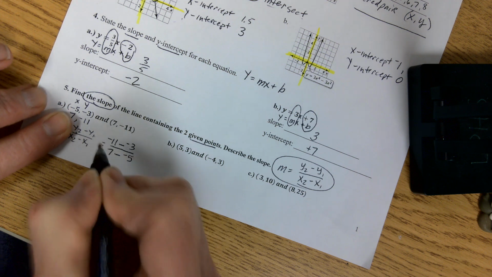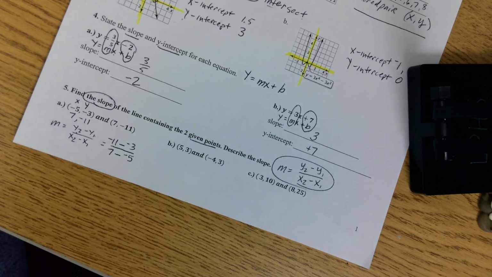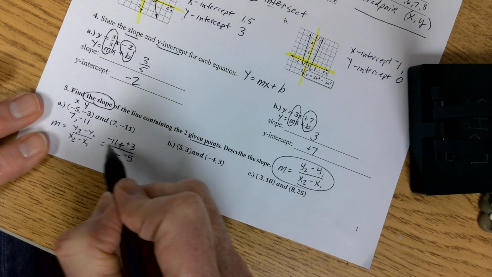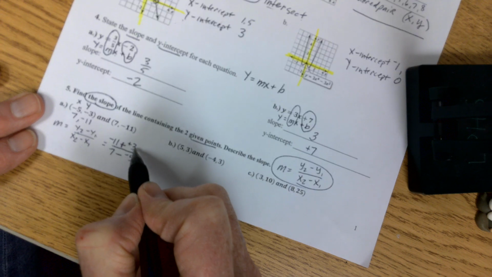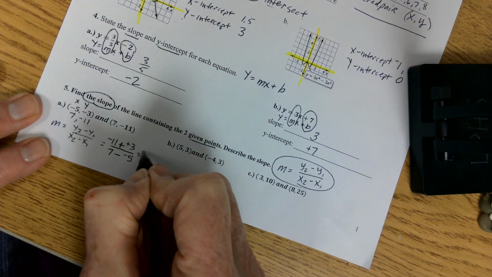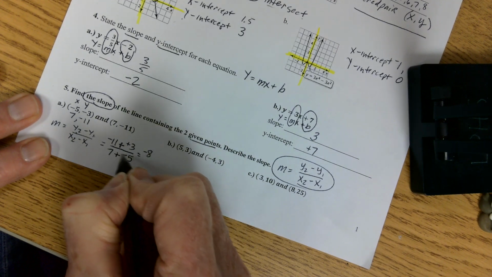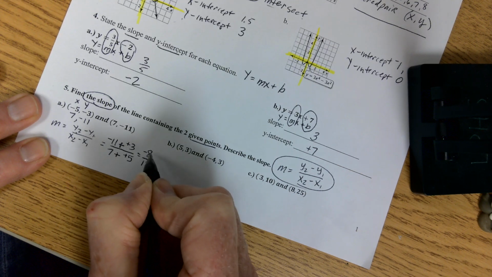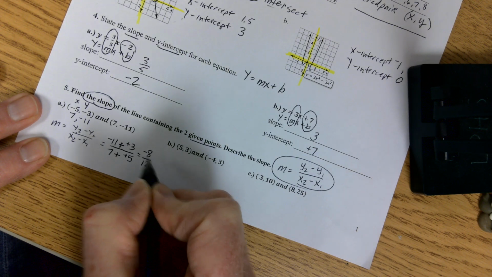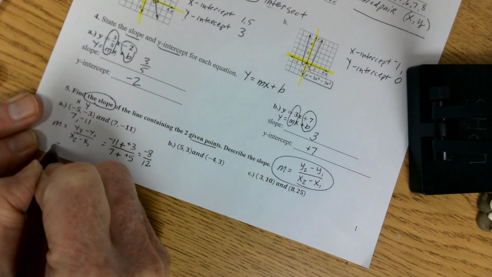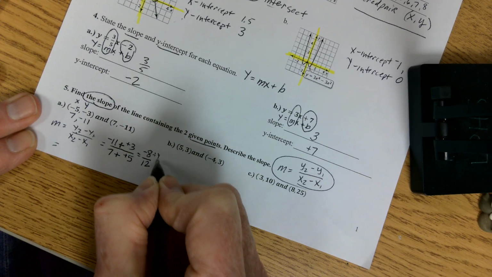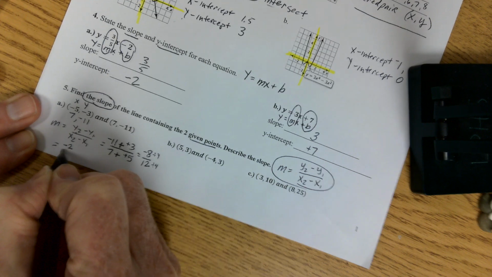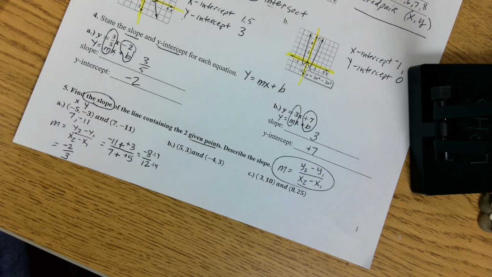Now you either punch that in your calculator or you figure it out. A subtract becomes a plus, -11 plus 3 is -8. 7 plus 5 is 12. Reduce these, divide them both by 4, and you're going to get negative 2 over 3. Negative 2/3.